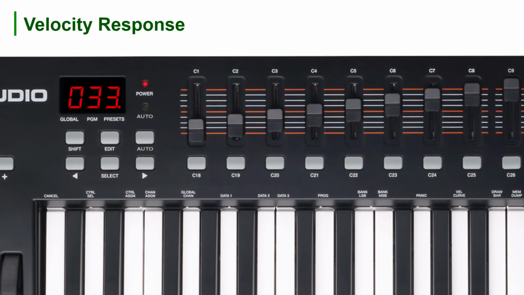I'll start by checking which velocity setting I'm currently using. To do that, I'll press the Edit button to enter edit mode, then I'll press the white piano key, which is labelled Velocity Curve. Right away, it tells me the current value is C2, which is the default setting. There are lots of other settings you can check in the same way, which is pretty handy. Since I don't want to change the value at this point, I'll simply exit edit mode, either by pressing the Edit button again, or by pressing the Cancel key.